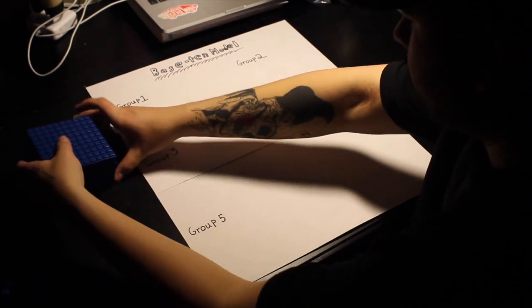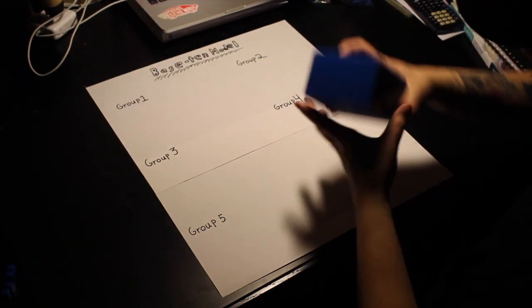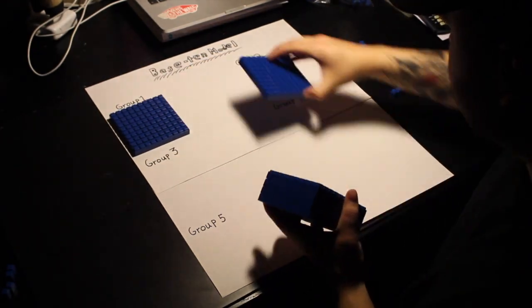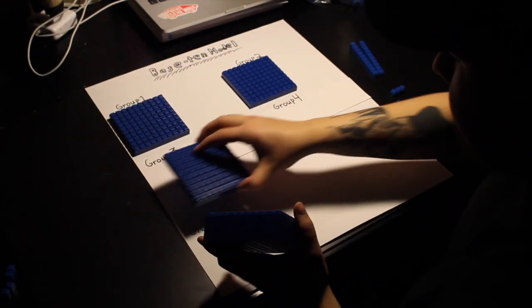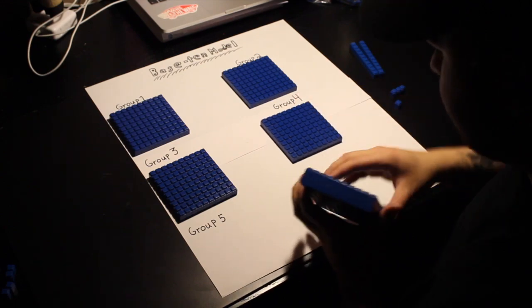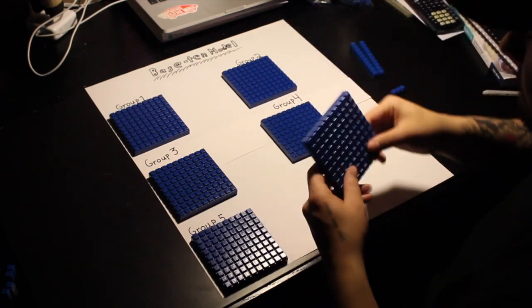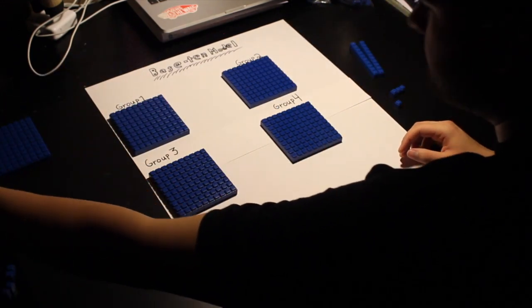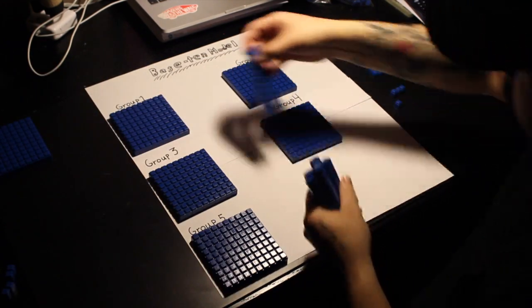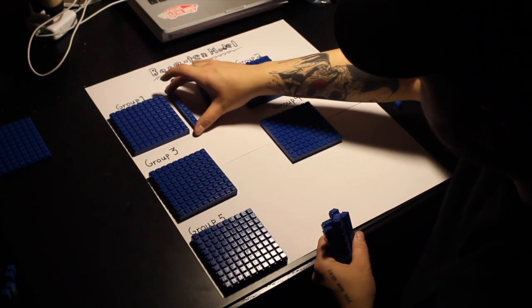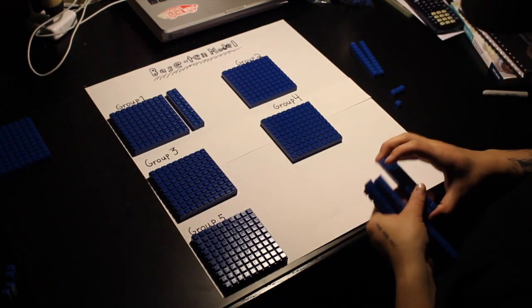Moving along, I'm going to solve 624 divided by 5 using base 10 blocks. To start with, I have 6 hundreds blocks, 2 tens blocks, and 4 ones cubes. I'll first begin by splitting the 6 hundreds blocks amongst 5 groups, leaving me with 1 left over, which I will break down into 10 tens rods, which I will divide by 5, meaning that each group will get 2 tens rods.